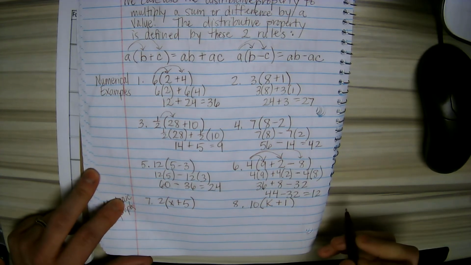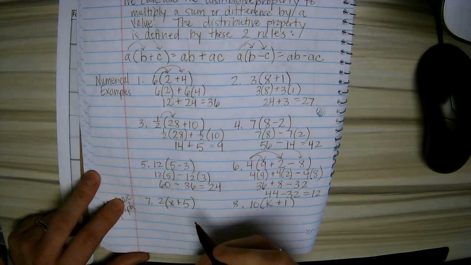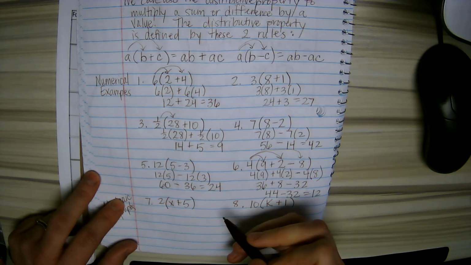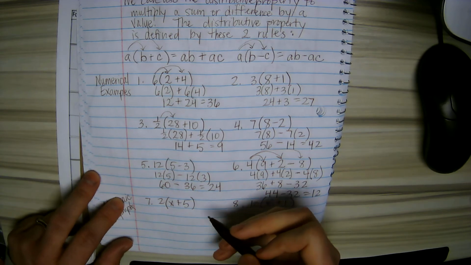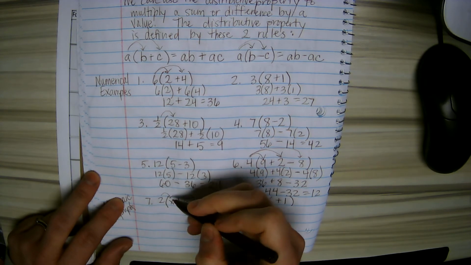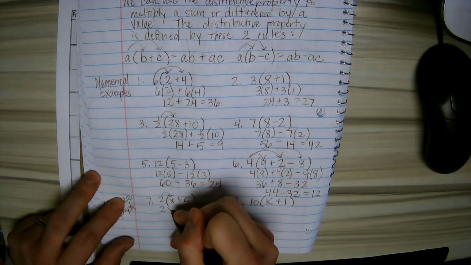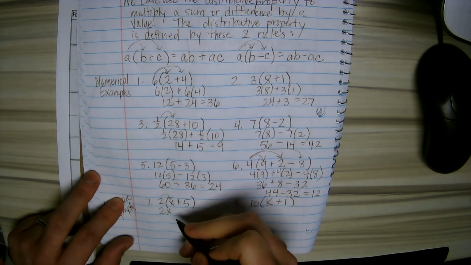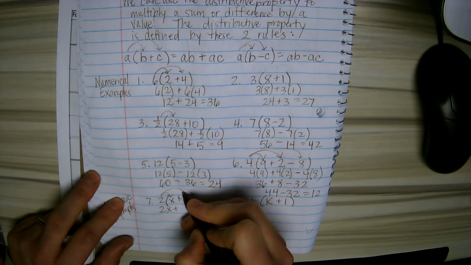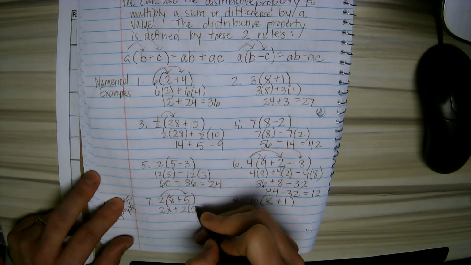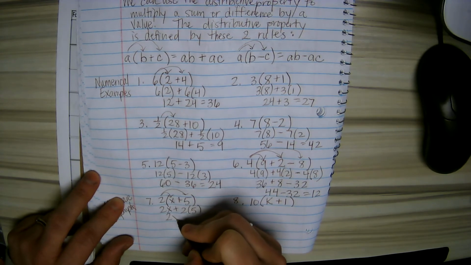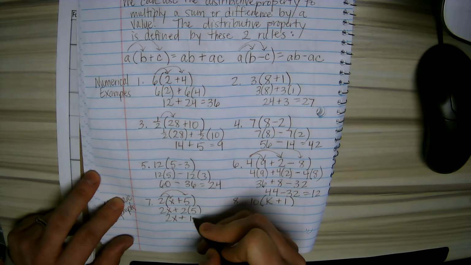We won't be able to simplify to a single number now because we can't combine unlike terms. But we're still going to say 2 times x, or just 2x, right? And then 2 times 5. So this is 2x plus 10.